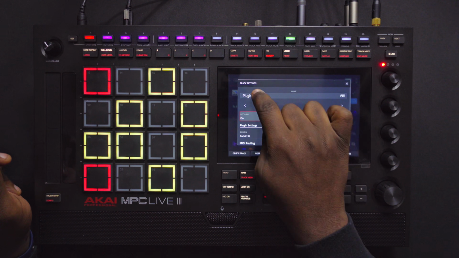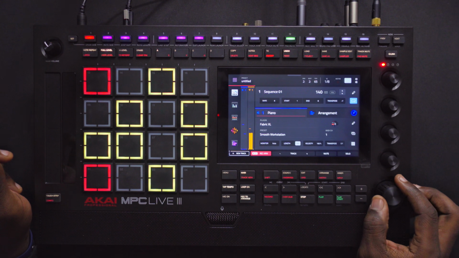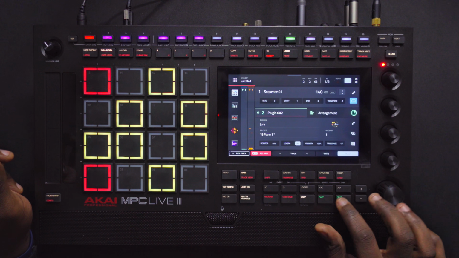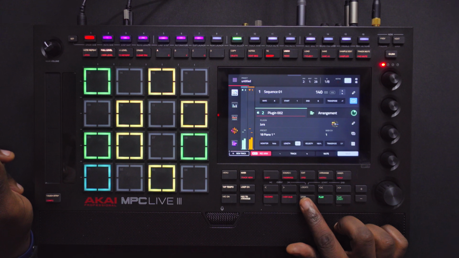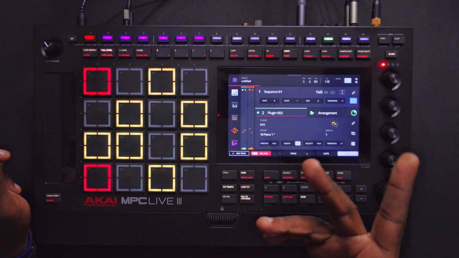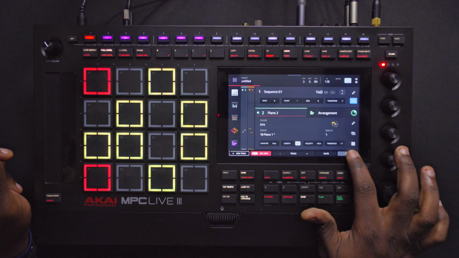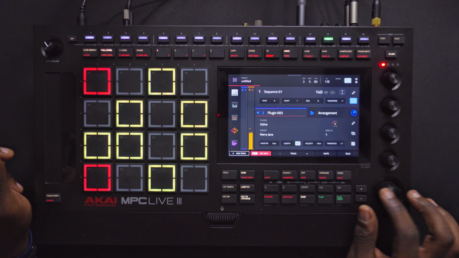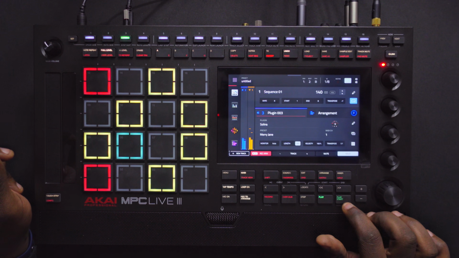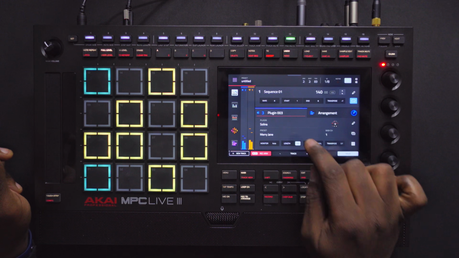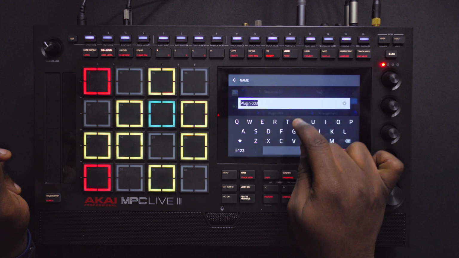All right, so let's just name this piano, right? Now let's go to track 2. Let's name this piano 2. All right, let's name this our strings.